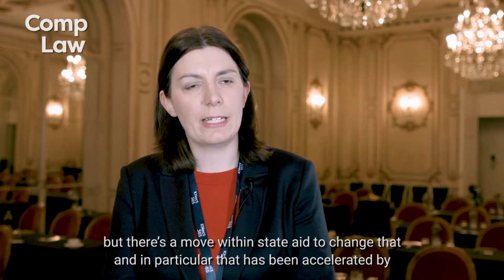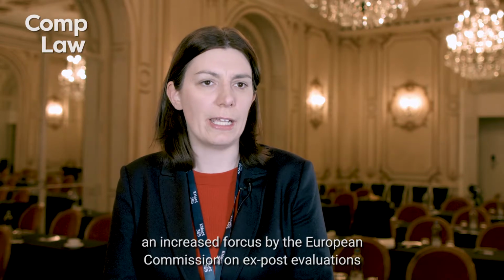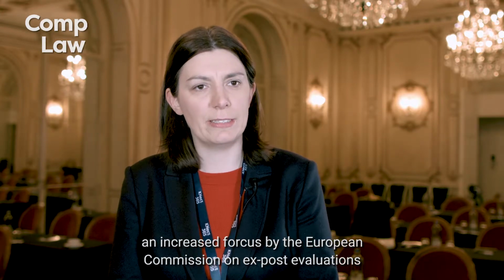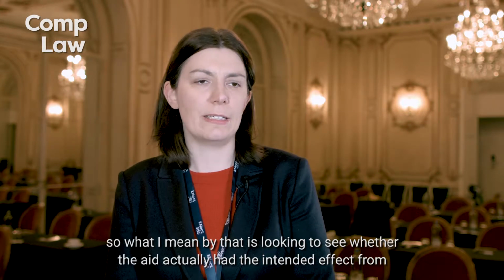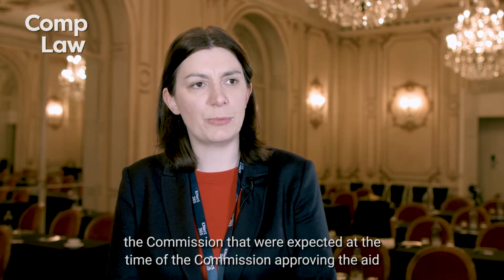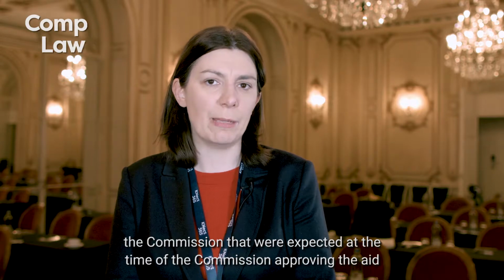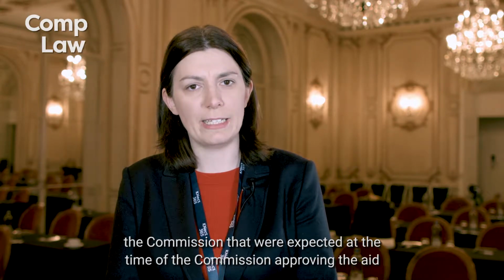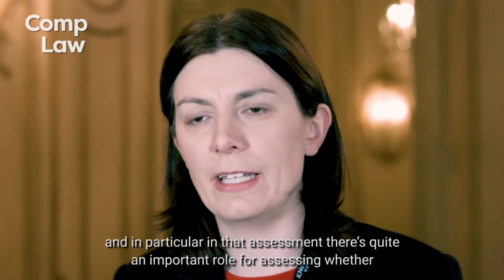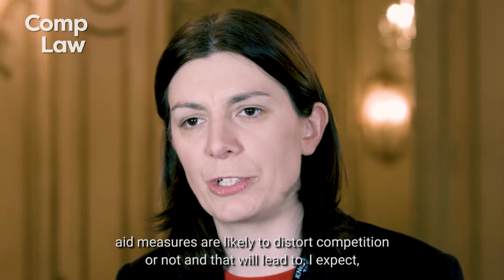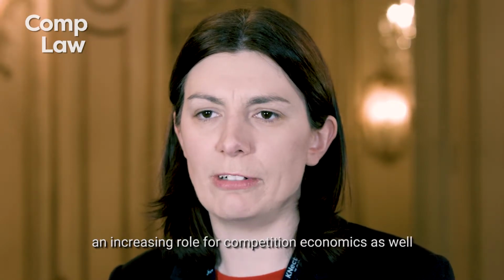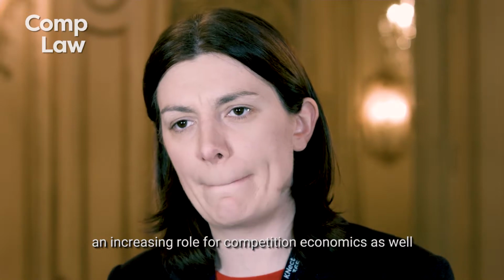And in particular, that's been accelerated by an increased focus by the European Commission on ex post evaluations. So what I mean by that is looking to see whether the aid actually had the intended effects that were expected at the time of the Commission approving the aid. And in particular, in that assessment, there's quite an important role for assessing whether aid measures are likely to distort competition or not. And that will lead to, I expect, an increasing role for competition economics as well.